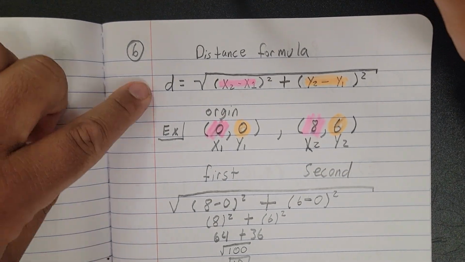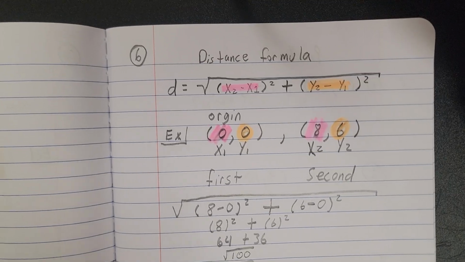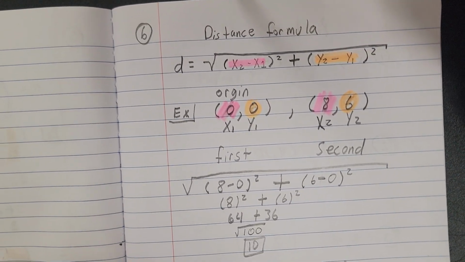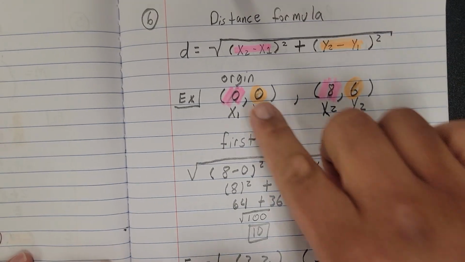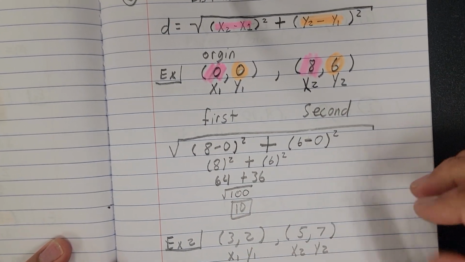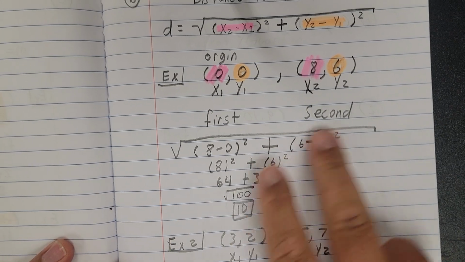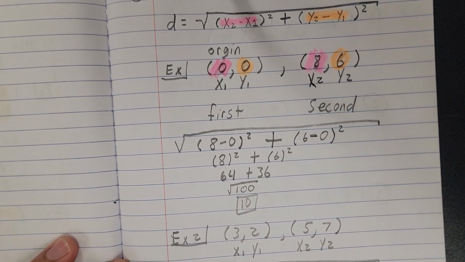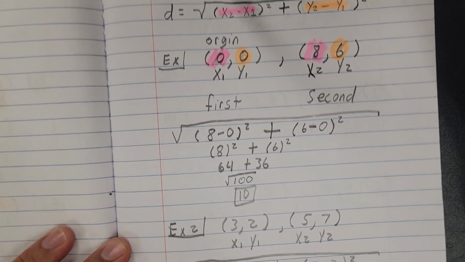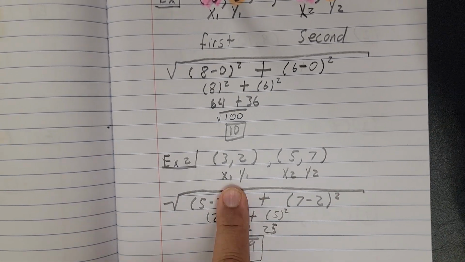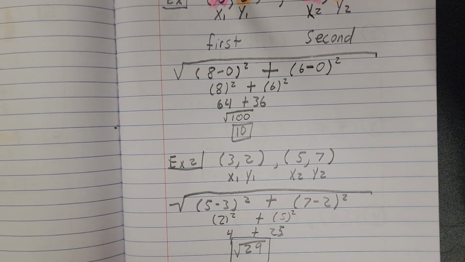All right, distance formula. All right, this is the first point, this is the second point. Plug it into your formula. You work from the inside out. All right, second point, x1, y1, x2, y2.